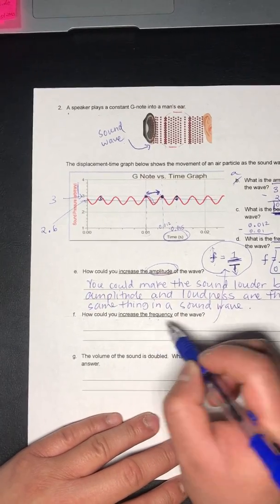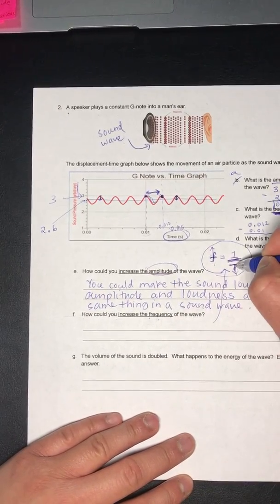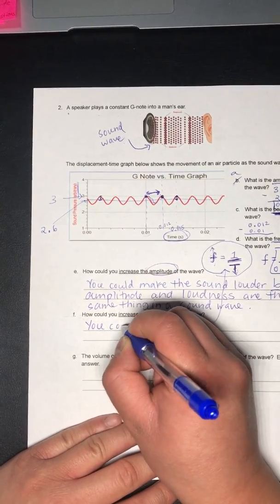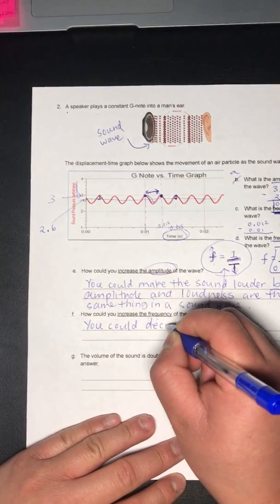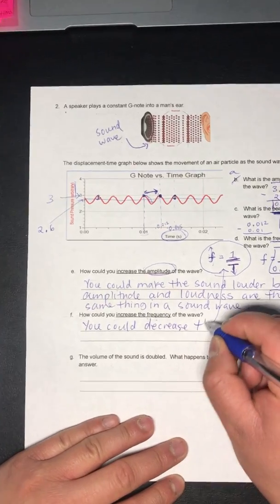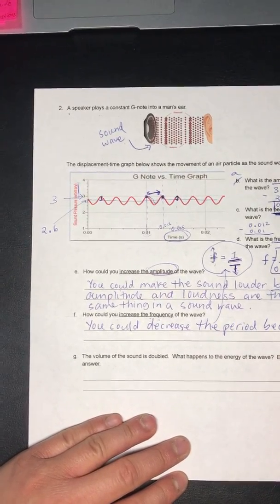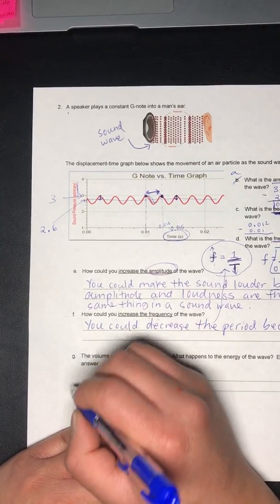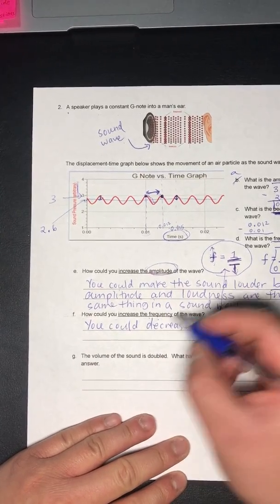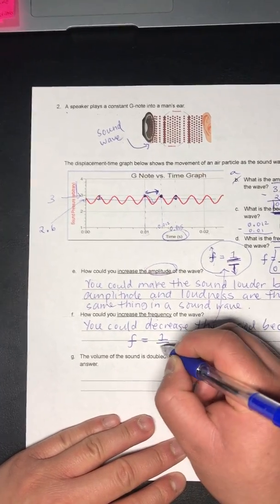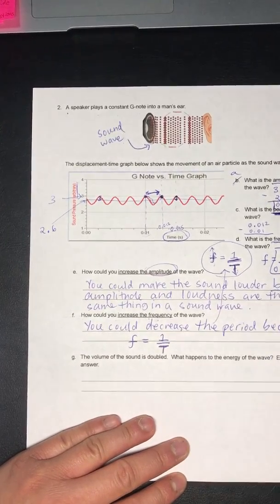So if you want to increase frequency, if you want to make F go up, then period has to go down. So you can say you could decrease the period because, and then you can just say the mathematical relationship. F is equal to 1 divided by T.